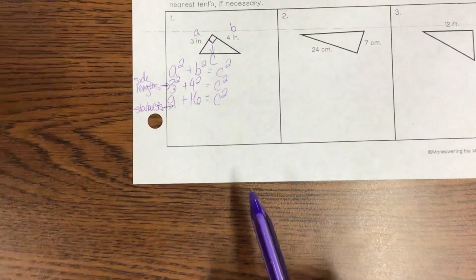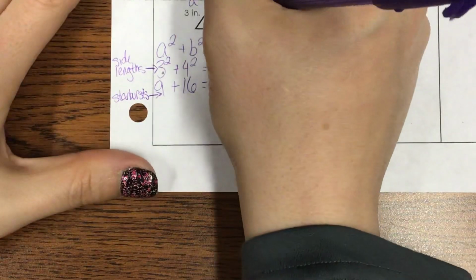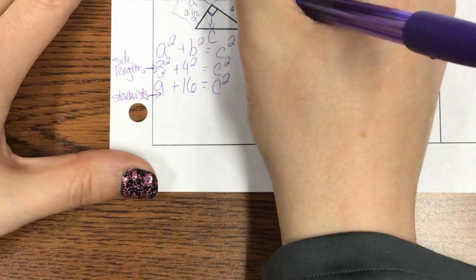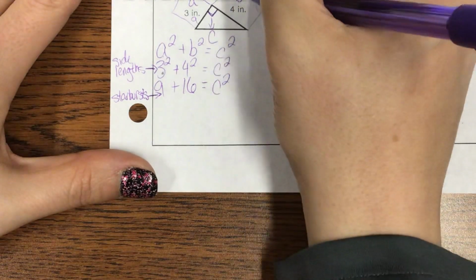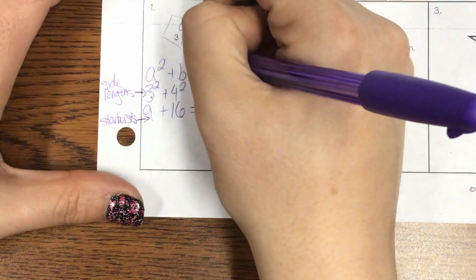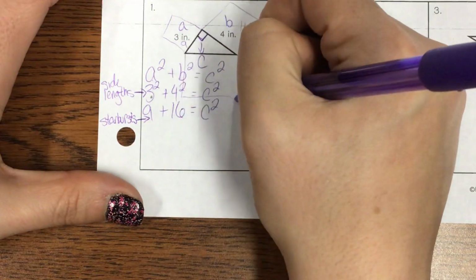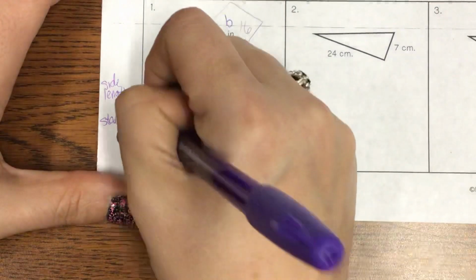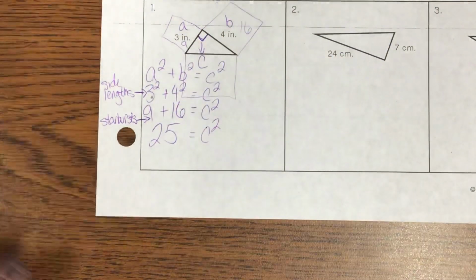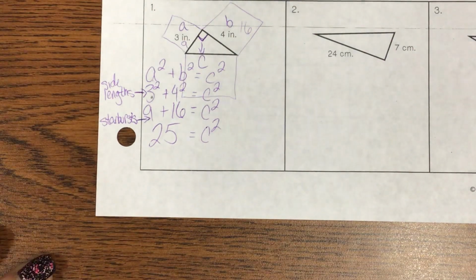So if this little square needed 9 starbursts, this square right here needed 16 starbursts, I know that this square right here would need 25 starbursts. And that's the example that we did yesterday with your bag of starburst.